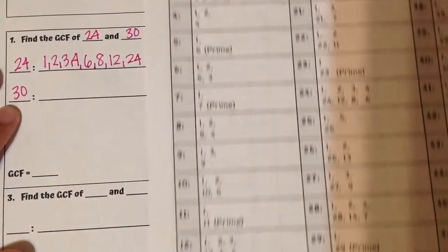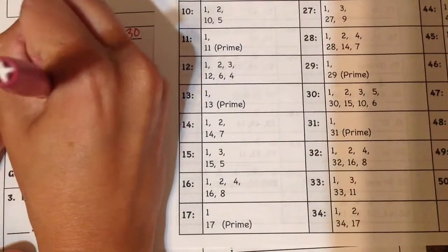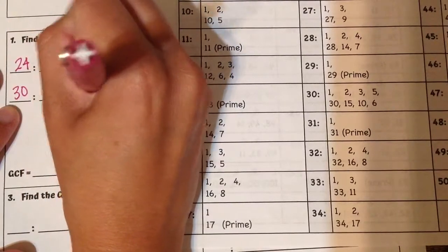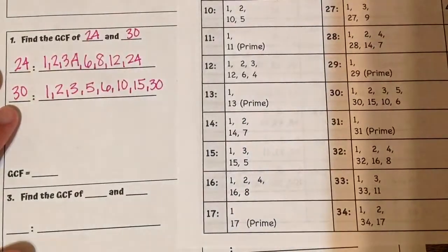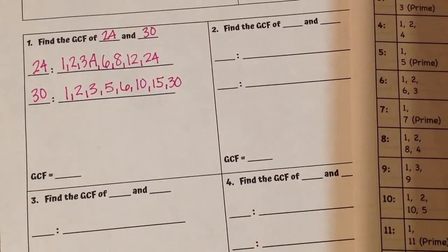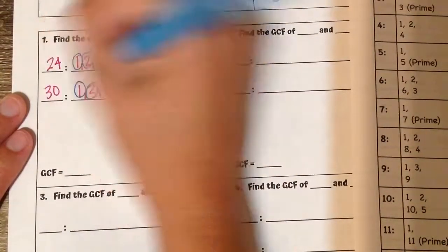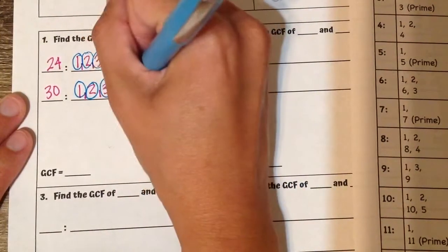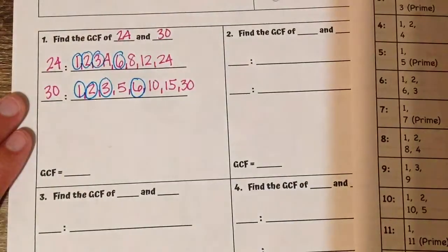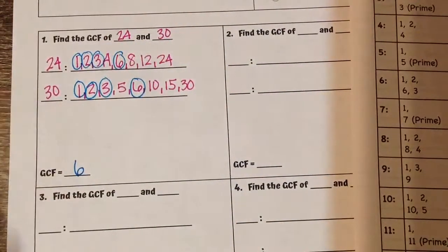Now we're going to do the same thing for 30, so I'm going to find 30 on here. I see it down here, so I'm going to list those out here. 1, 2, 3, 5, 6, 10, 15, and 30. All right, so now that we've listed out all the factors, we're going to go through and circle the ones that they have in common. So they both have 1, they both have 2, they both have 3, not 4, they both have 6, not 8, not 12, not 24. So the largest number that they both shared, which in this case was 6, is going to be the GCF.